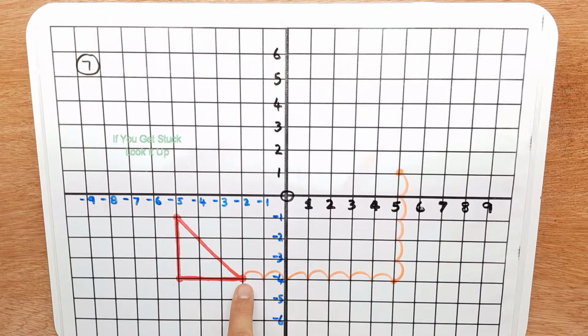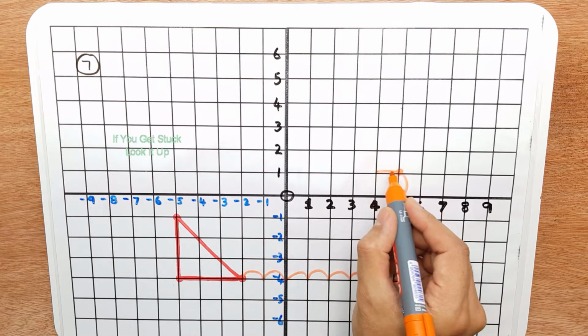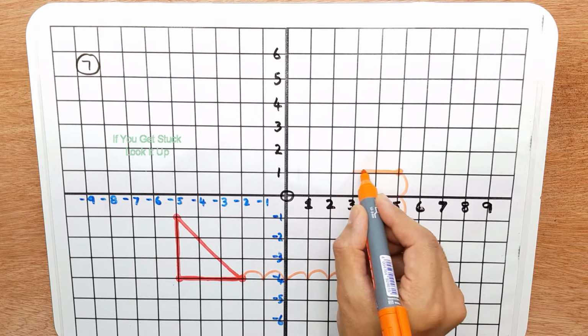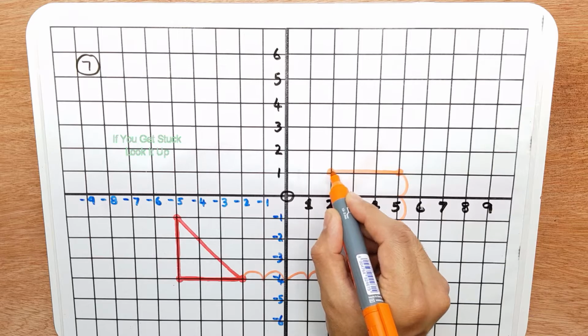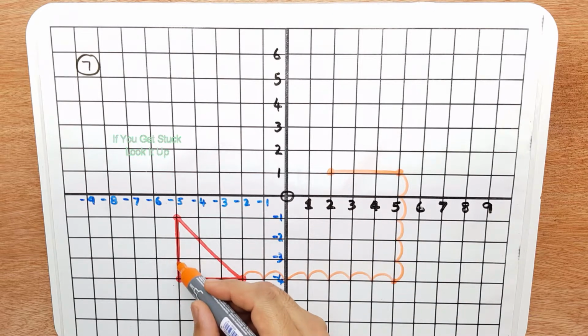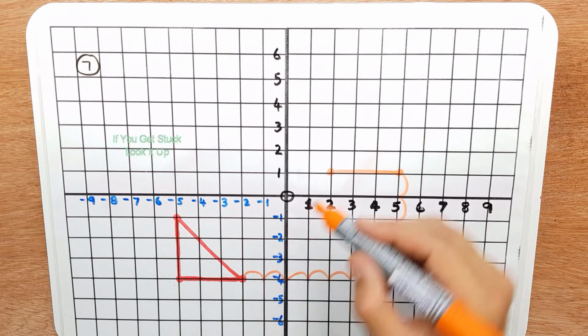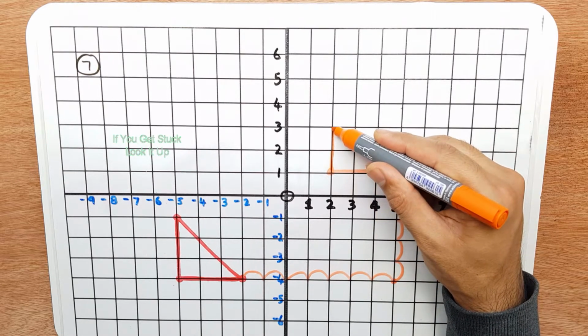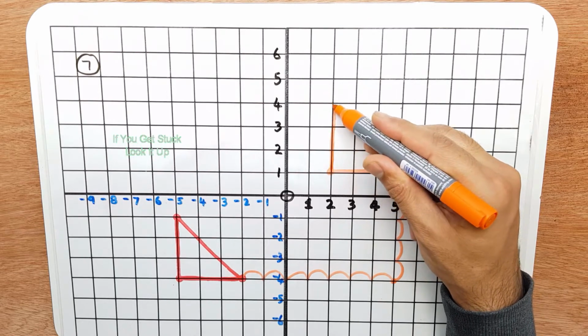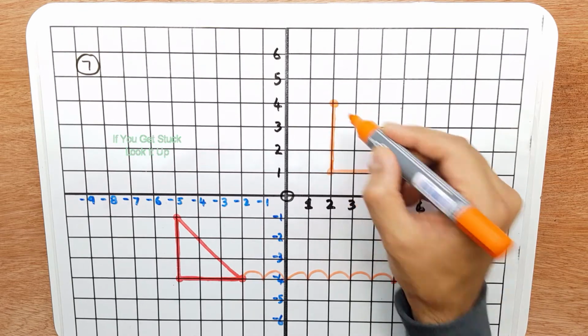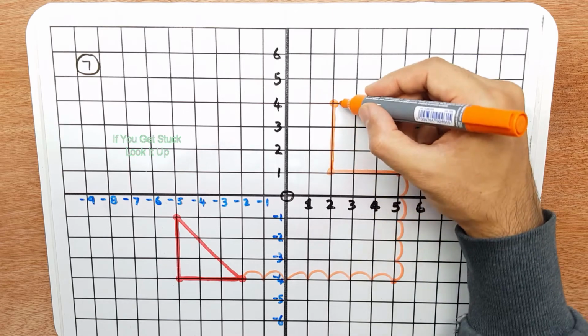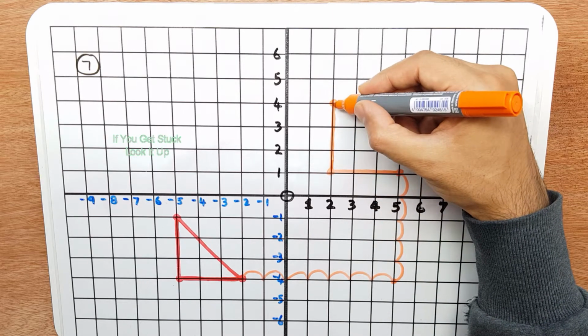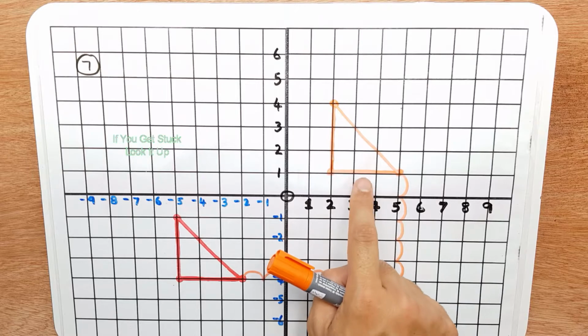Now it's easy because I know where the rest of the triangle is. So it's 1, 2, 3 squares backwards. And 1, 2, 3 squares up from here. 1, 2, 3. Now I simply join these 2 points up very carefully. And that is where my new triangle is.